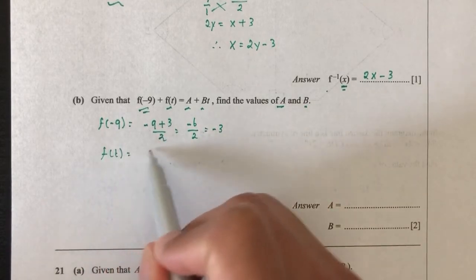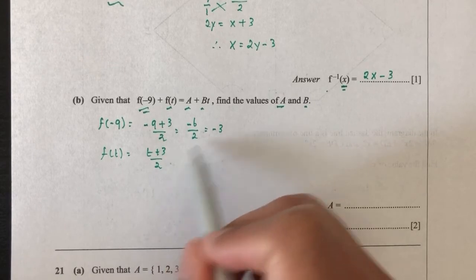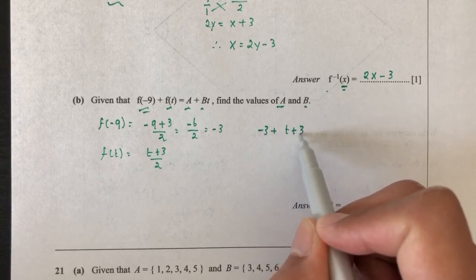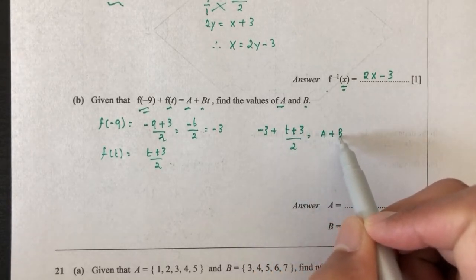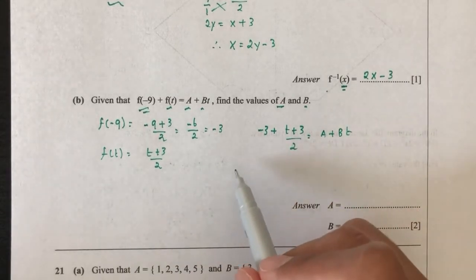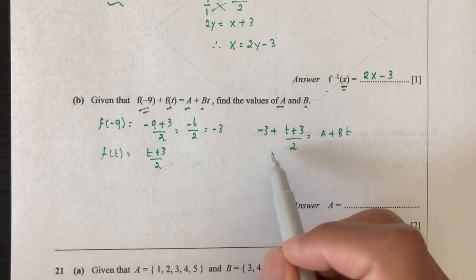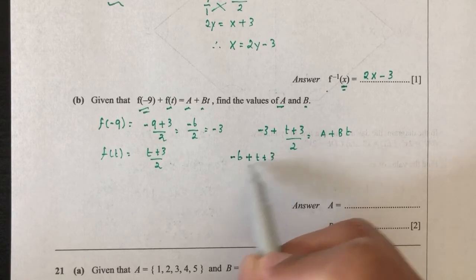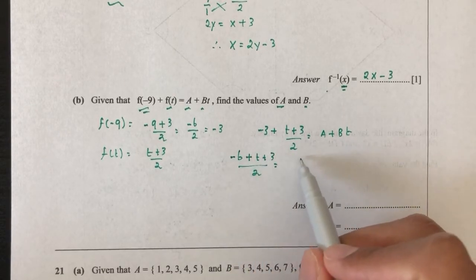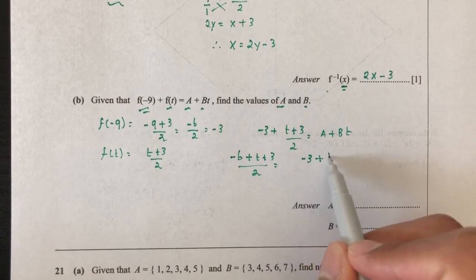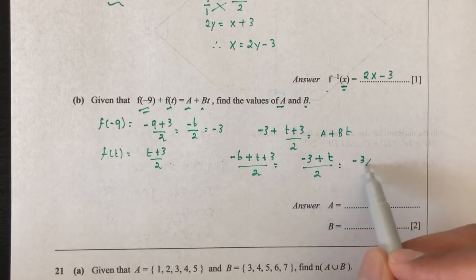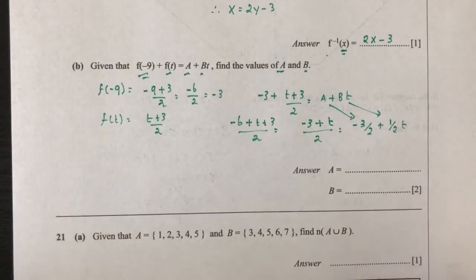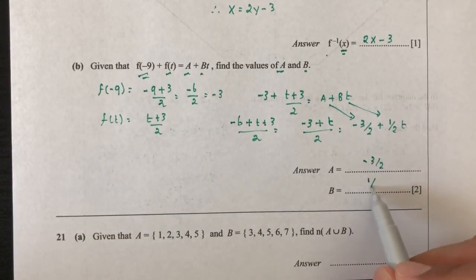Now what is f of t? It will become (t + 3)/2. So let's replace it in the equation here. We have minus 3 plus t equals a plus bt. So simplify this part. We have to do the LCM. We will have (minus 6 plus t plus 3) divided by 2. That will become (minus 3 plus t) divided by 2. That will become minus 3 over 2 plus 1 over 2 t. So a is this, b is this. The value of a will be minus 3 over 2 and b is 1 over 2.